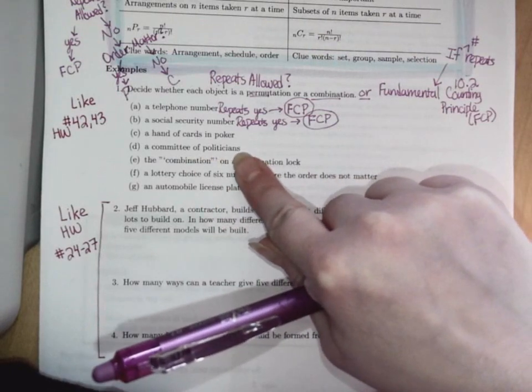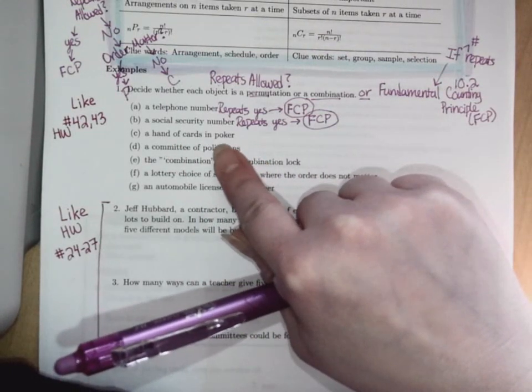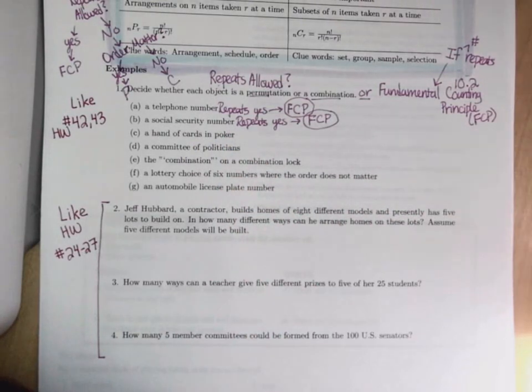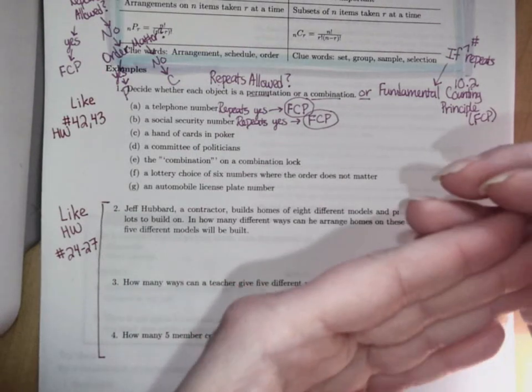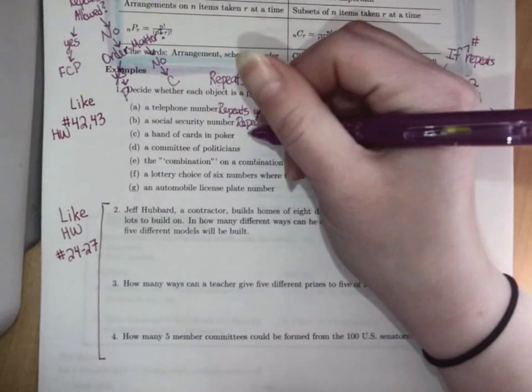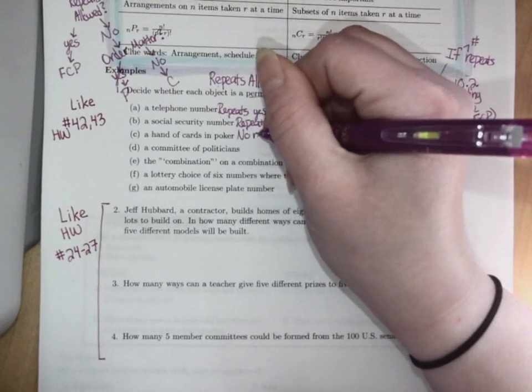A hand of cards in poker. If you have a hand of cards in poker, each card is distinct. You have your ace of spades, you have your ace of diamonds, and then you have all of the other 52 possibilities. So you're not going to have repeats. So this is no repeats.